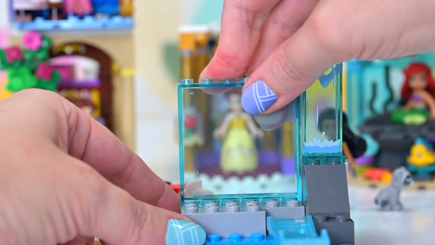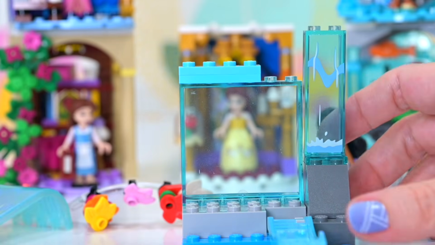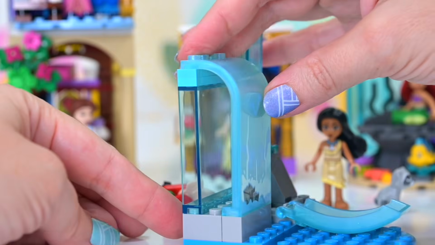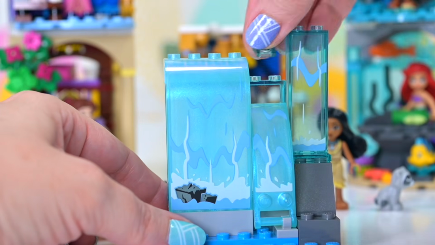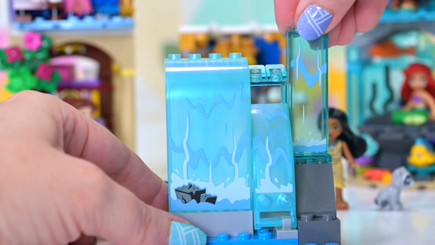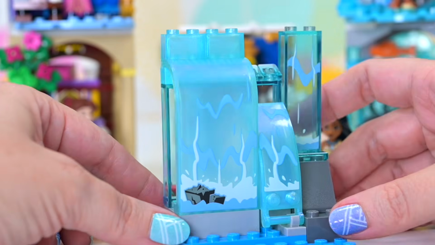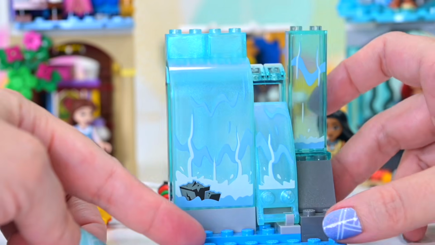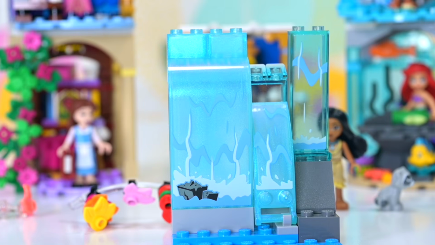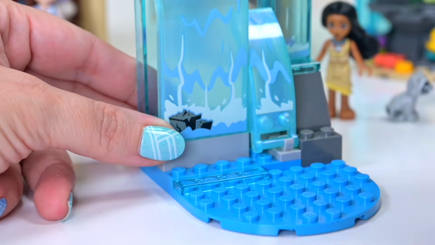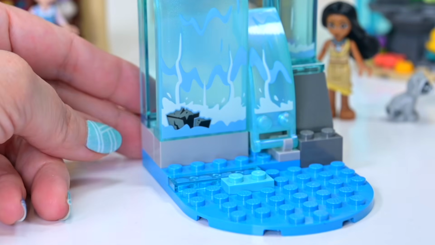So I need something to actually suspend these on so they're not just floating in the air. Get this one attached here at the back. So we've got our wall of water, and you can have the idea that they're coming down off the mountain, off the rocks. And this is actually the entire height, I think. Yeah, we'll figure that out in a minute. So let's go down onto the ground level.